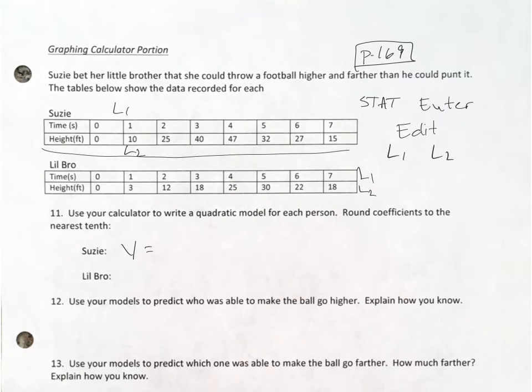When you put those in there, you don't quit or anything. When you're at your list, you just go back to stat. So when you have them all in there, you go back to that stat key, arrow to the right to calculate, and then down to quadratic regression. Hit enter, and make sure you follow the directions. Make sure you put your numbers in the correct spot.